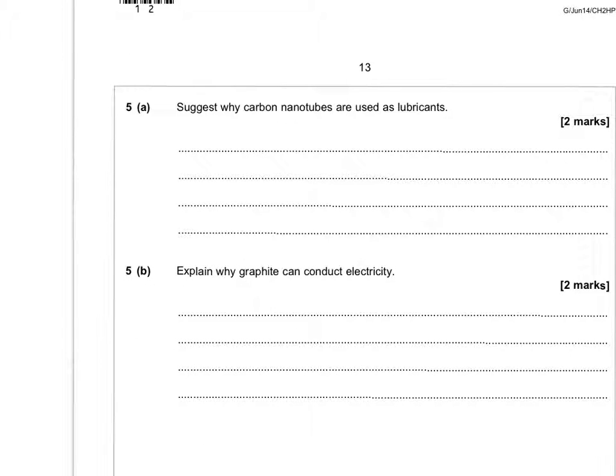And it says, suggest why carbon nanotubes are used as lubricants. And they're often really tough questions. These suggest questions are usually the hardest ones, I think. Okay, so think about lubricants. They allow things to slide over each other without causing friction. So what we can say is maybe these nanotubes can just slide over each other, okay, easily. And the reason for that would be because there's actually no bonds between the nanotubes. It would only be weak intermolecular forces, just like in graphite.